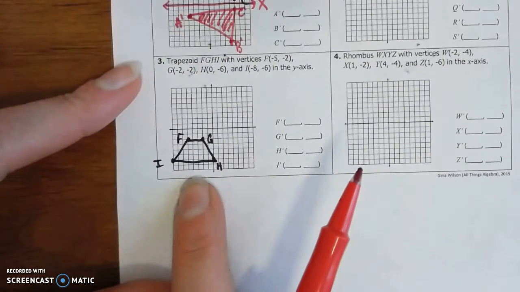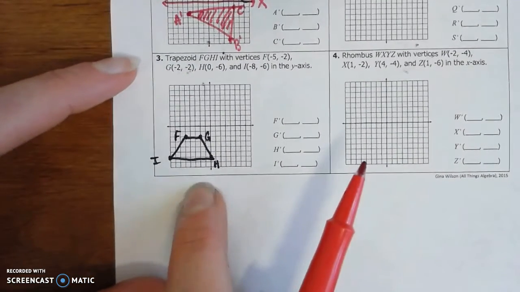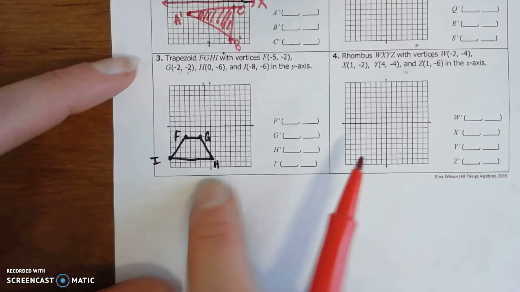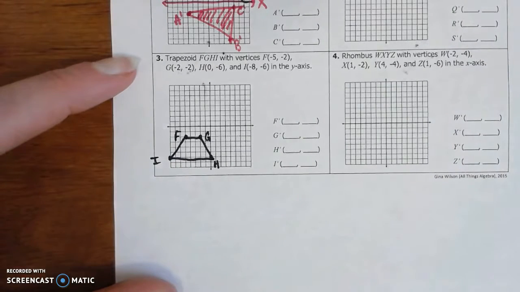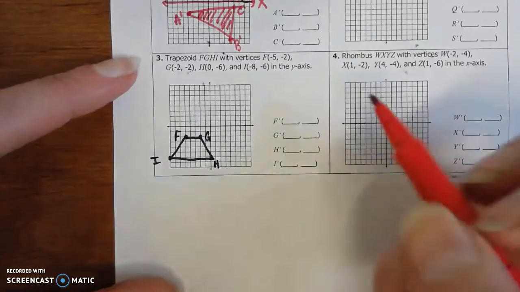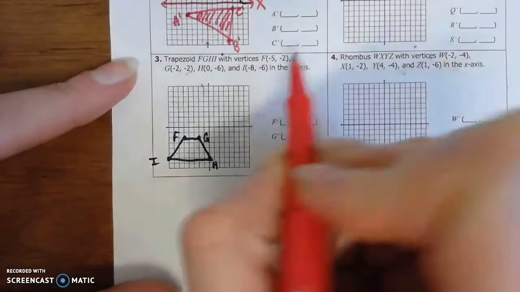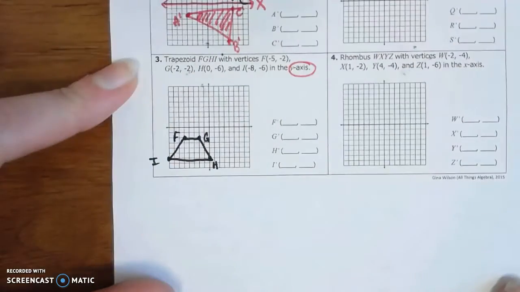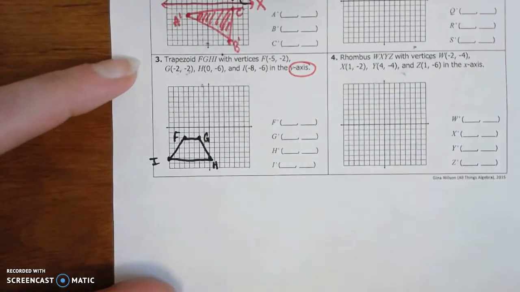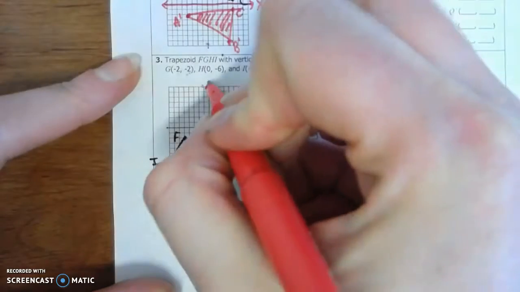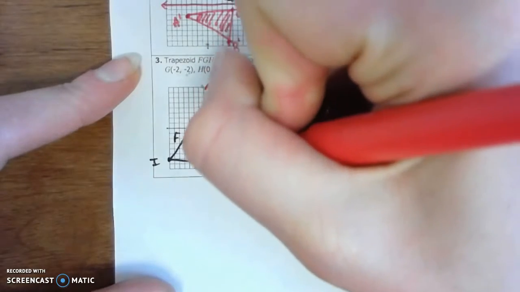I graphed the pre-image. I now want you to take a moment to graph this, and then reflect it. Pause the video and try it on your own. Okay, now that you've had time, I hope you paused it to try it. Graphing this, I hope you're reading the instructions. Instead of the x-axis, it now says the y-axis. So now my y-axis is my line of reflection.